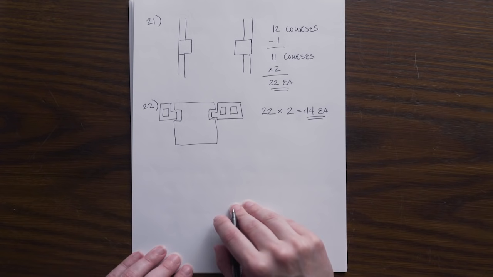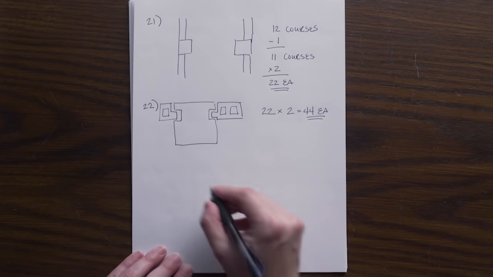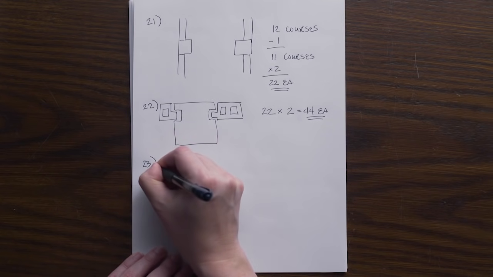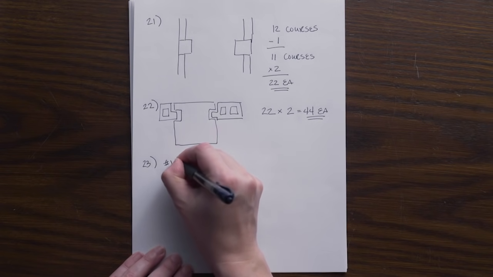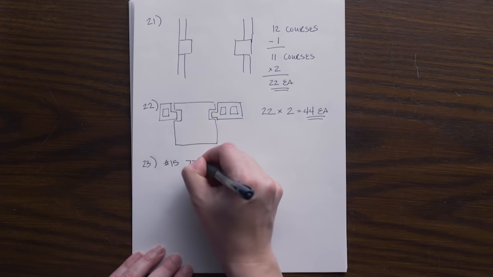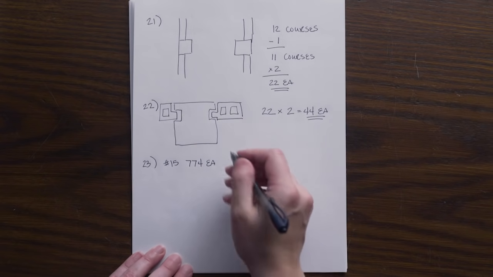So now that we have calculated all of the specialty type of 10-inch block, we can figure out how many stretcher blocks we need. We do that in number 23. We determined back in number 15 that we need 774 total 10-inch CMU.